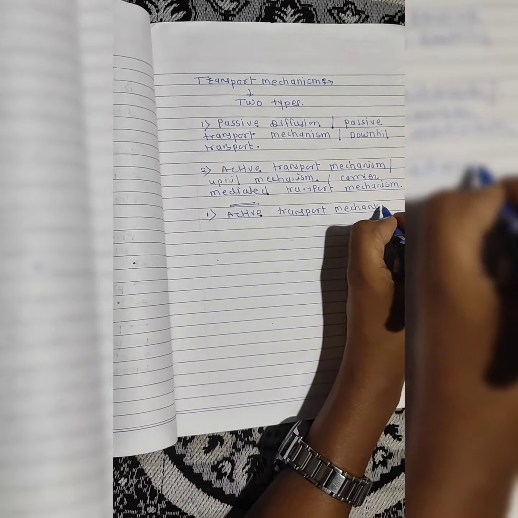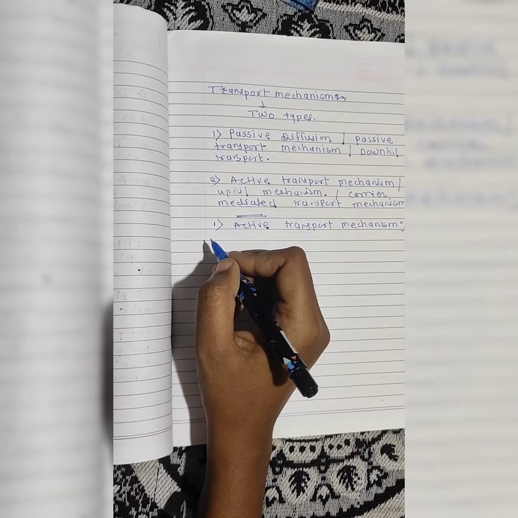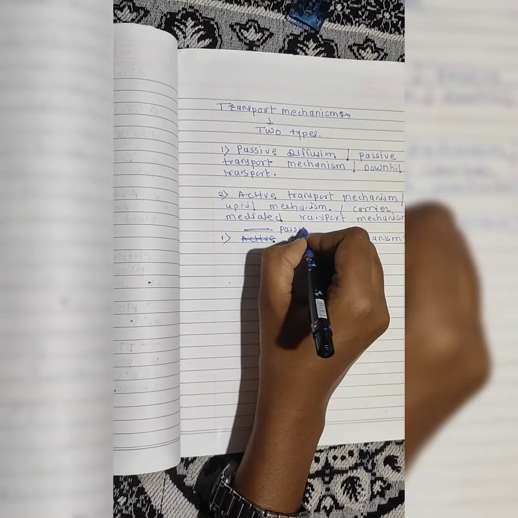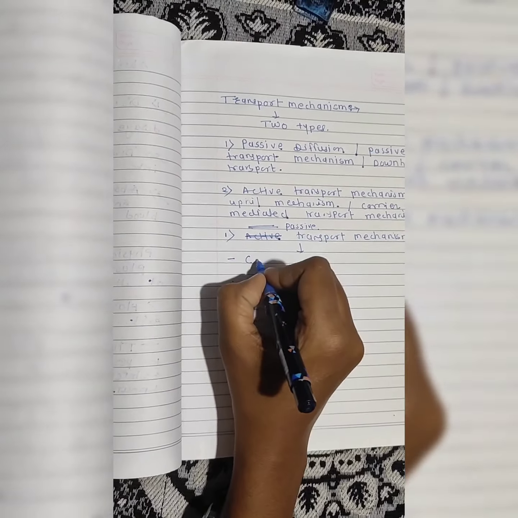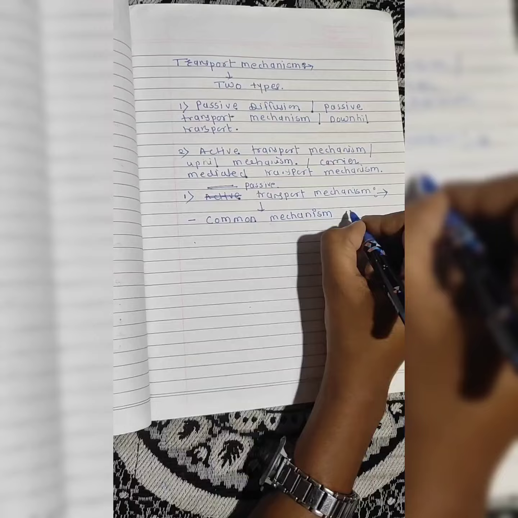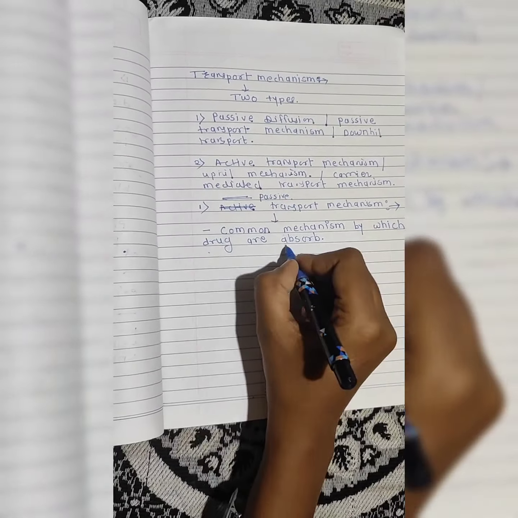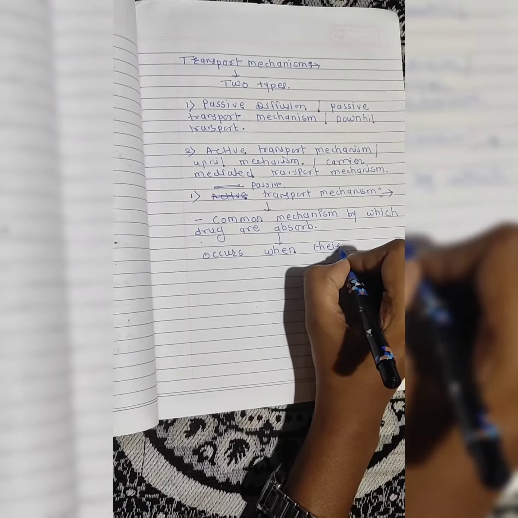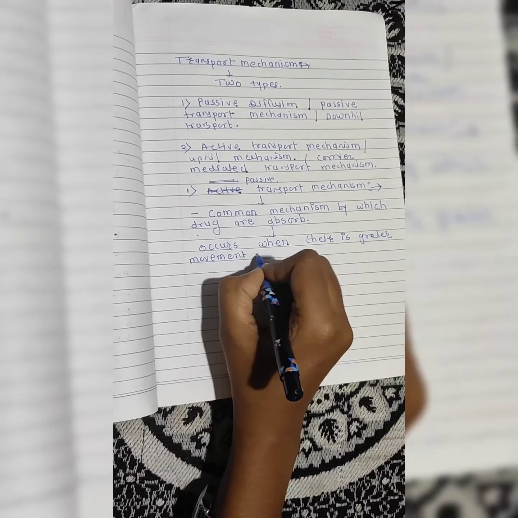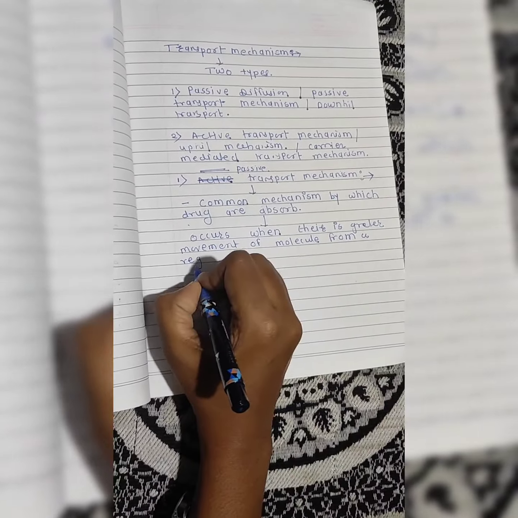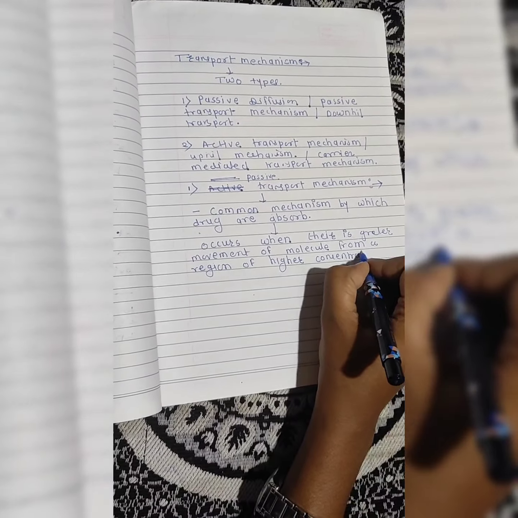First is passive diffusion, which is also known as passive transport mechanism and downhill transport, and the second one is active transport mechanism, which is also known as uphill mechanism and carrier mediated transport mechanism. First is the passive transport mechanism.